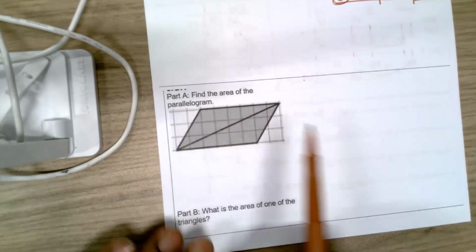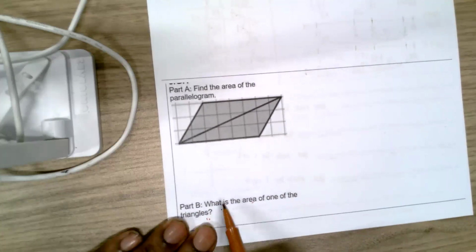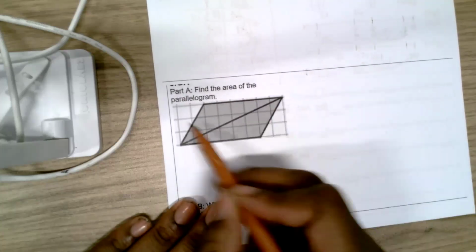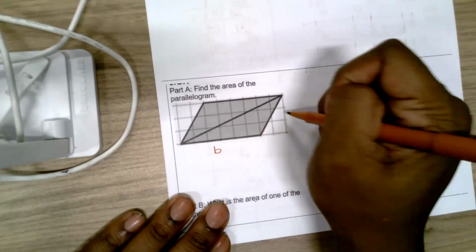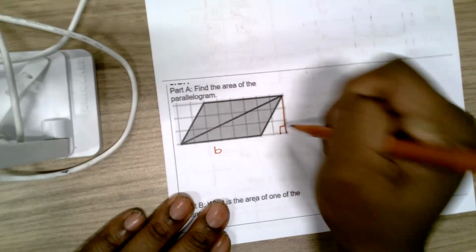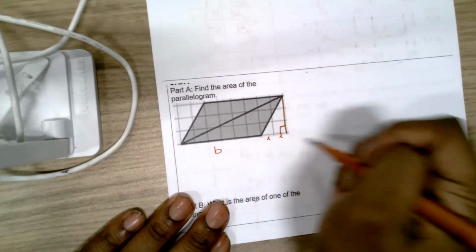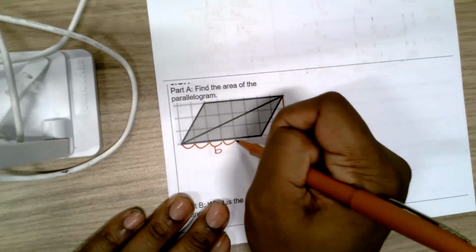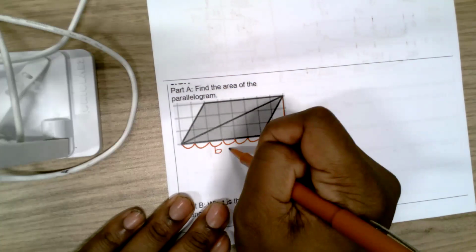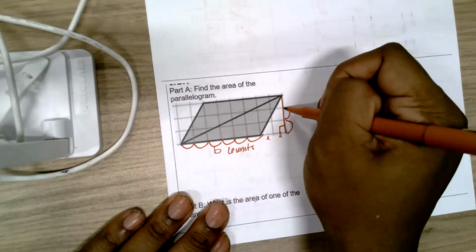Find the area of the parallelogram. And what is the area of the triangles? Okay, so I know when I'm dealing with parallelograms, I have a base and I can create a height at a right angle. I can't use this for my base, but I can use it for my height. So 1, 2, 3, 4, 5, 6. 1, 2, 3.